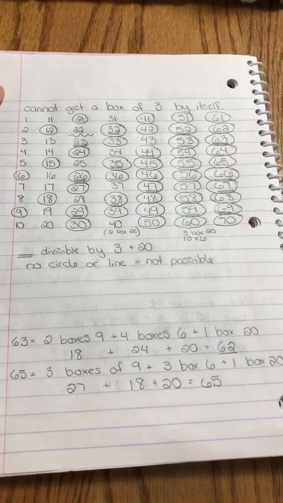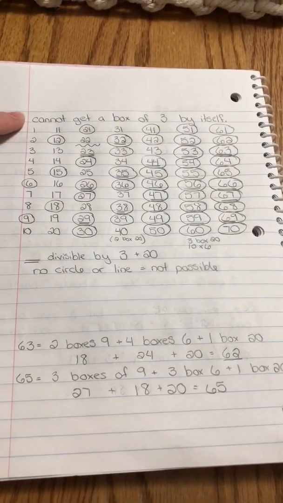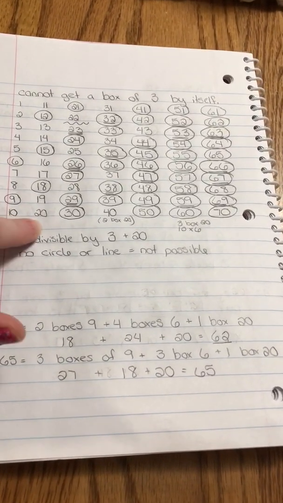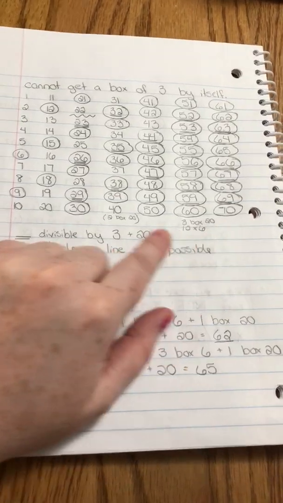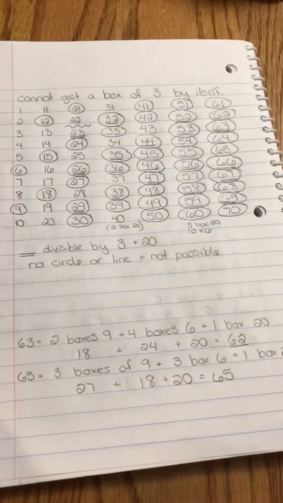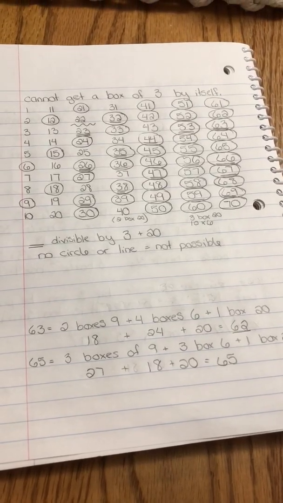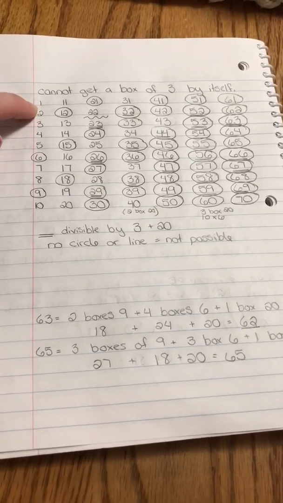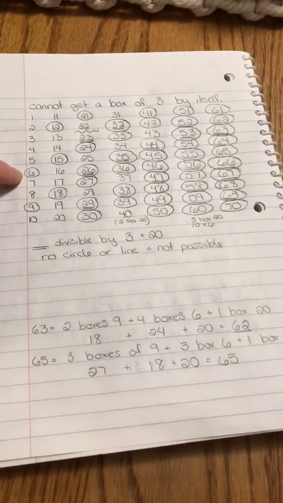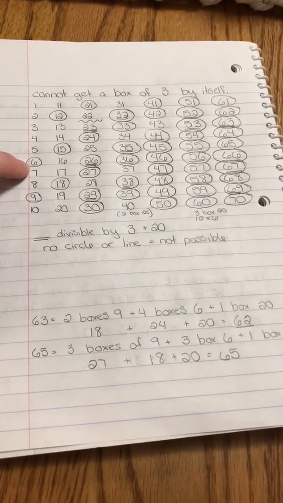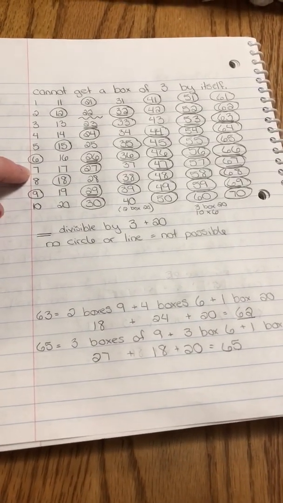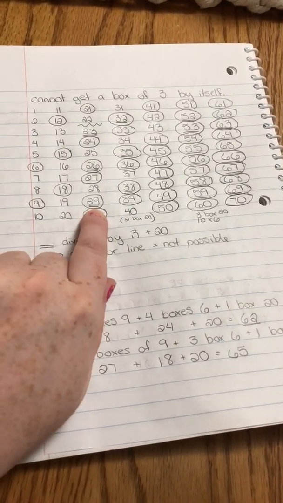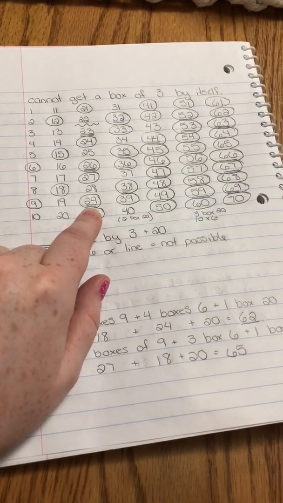So here, I wrote what I just said. You cannot get a box of 3 by itself. So I started listing numbers 1 to 70. I could have gone higher, but instead of writing them all on my paper, I did some of them down here to check some of my work. Since the minimum number of donuts you could buy is 6, I circled 6. The numbers that I didn't circle were amounts of donuts that you could not purchase. If they have an underline in a circle, that means they're divisible by 3, 6, or 9.